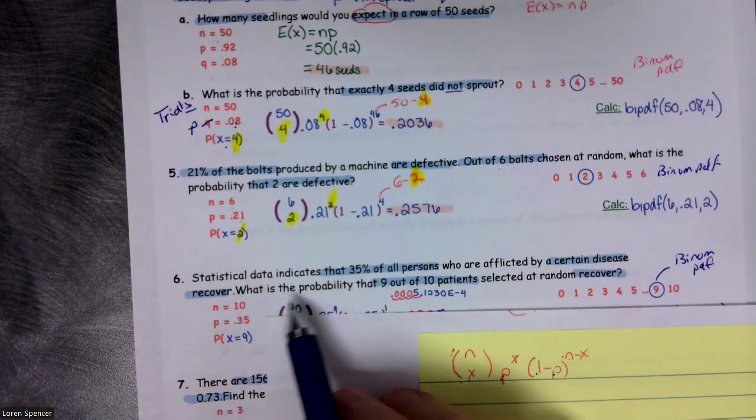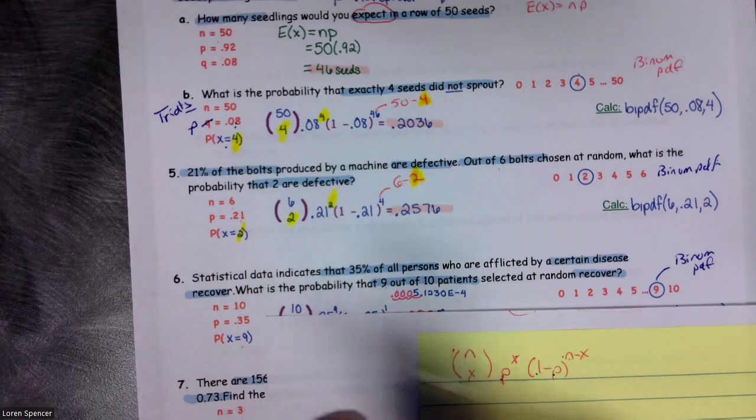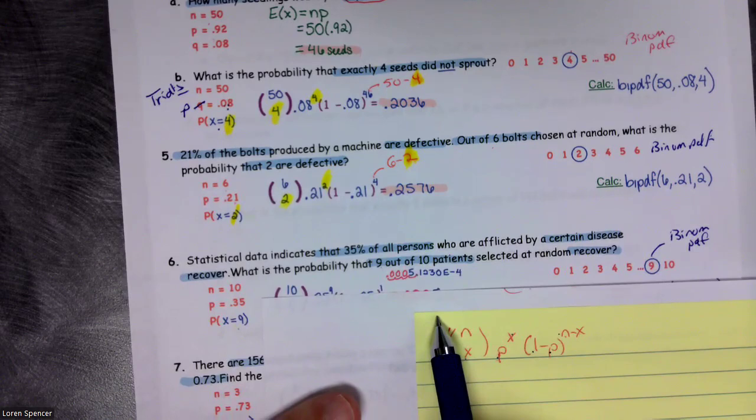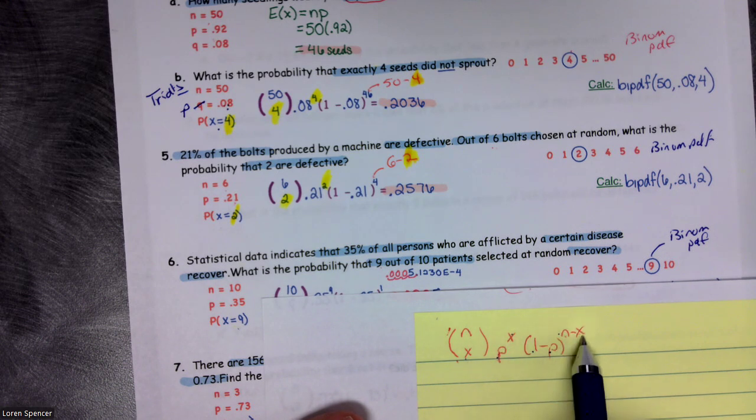So we have 10, probability is 35%. We want exactly 9. So this is going to be 10 choose 9, 0.35 to the ninth, 1 minus p, and this is 10 minus 9.